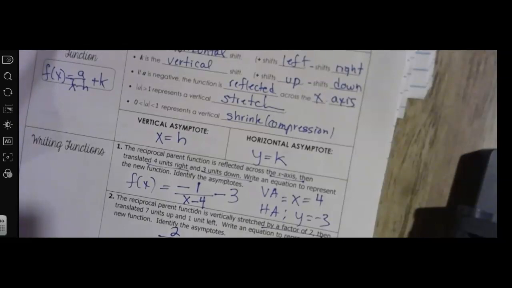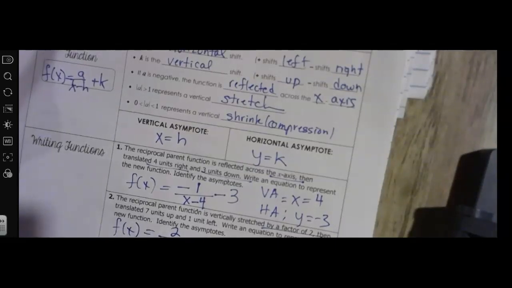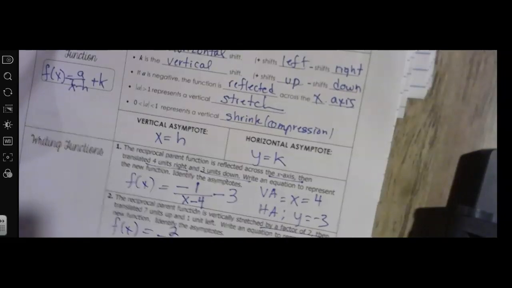Left 1, so that means it's going to be x plus 1. So that's how we come up with that asymptote equation there. So our vertical asymptote is going to be x is equal to negative 1. Okay, and our horizontal asymptote is going to equal to y is equal to 7.